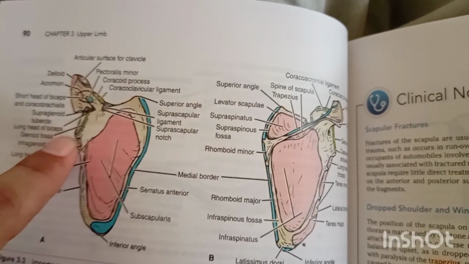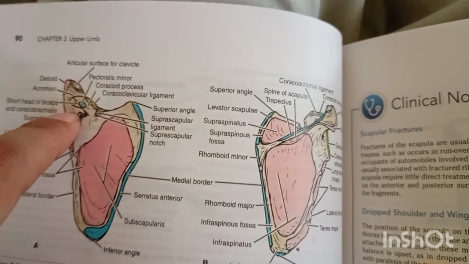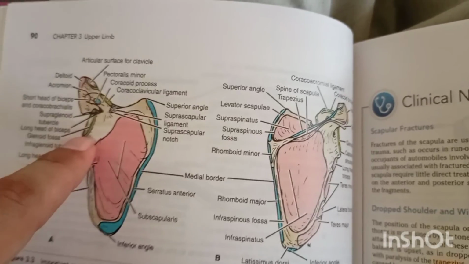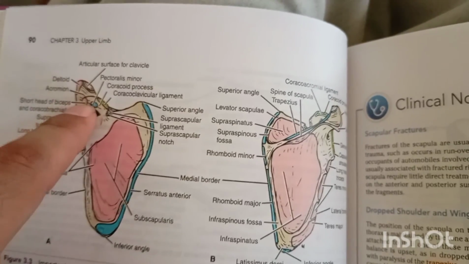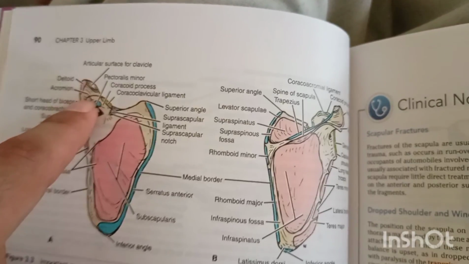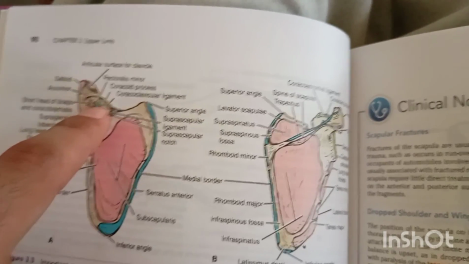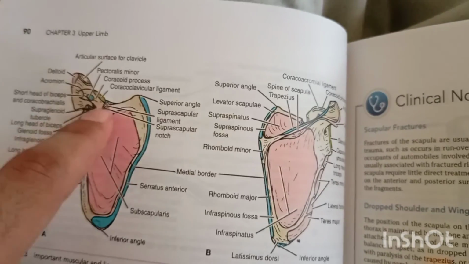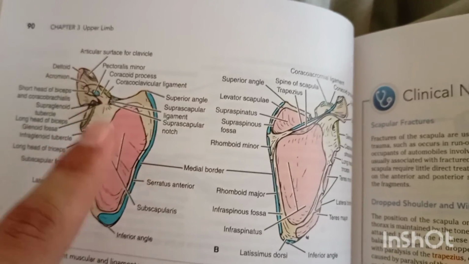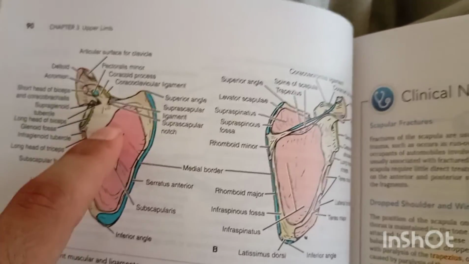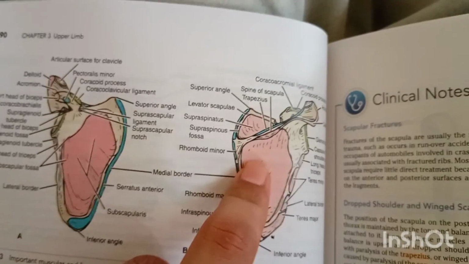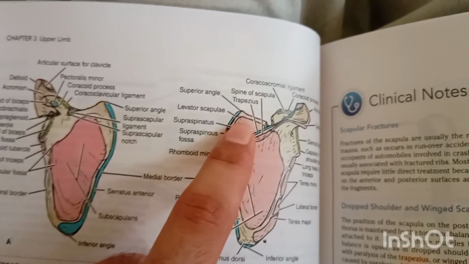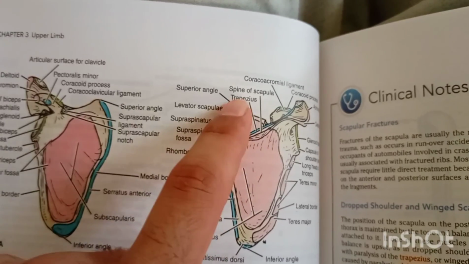At the supraglenoid tubercle, the long head of biceps brachii; below, the long head of triceps brachii; and on the coracoid process, the short head of biceps brachii, coracobrachialis, and pectoralis minor. On the acromion there is deltoid, and on the anterior surface there is subscapularis. On the posterior side there are infraspinatus and supraspinatus, and on the spine there is trapezius.